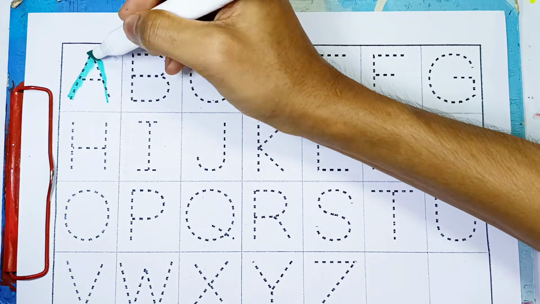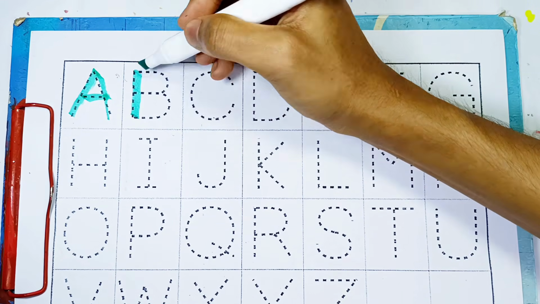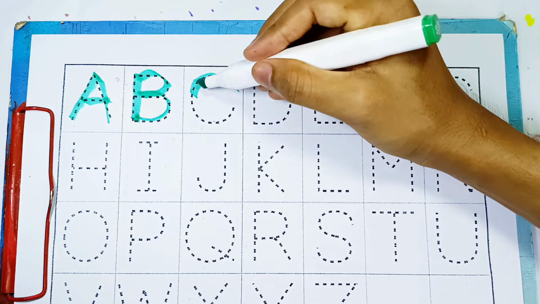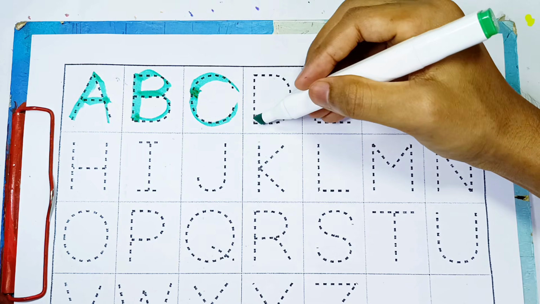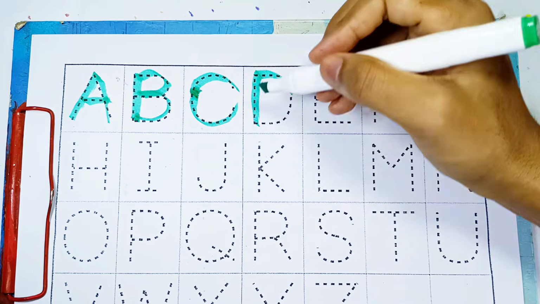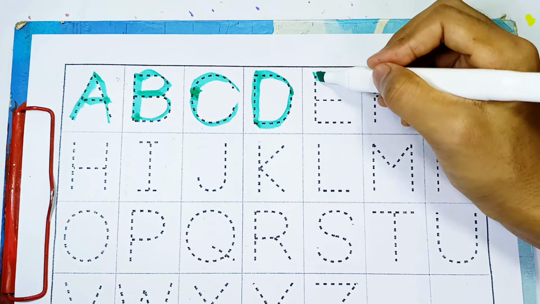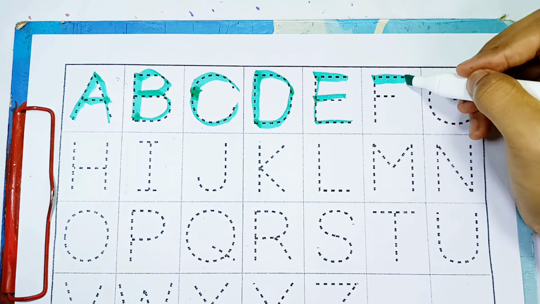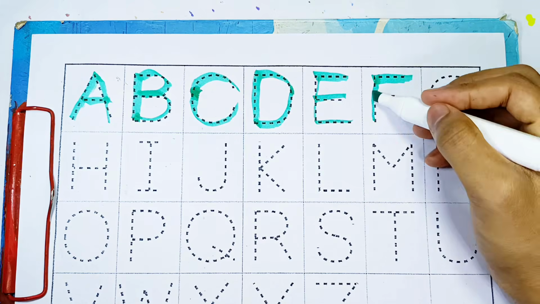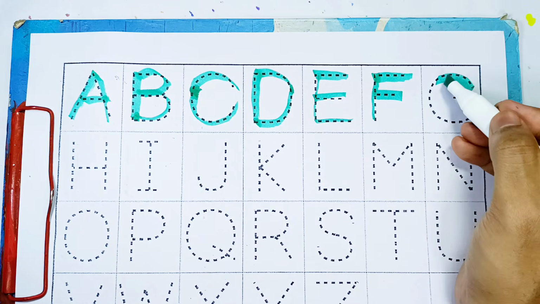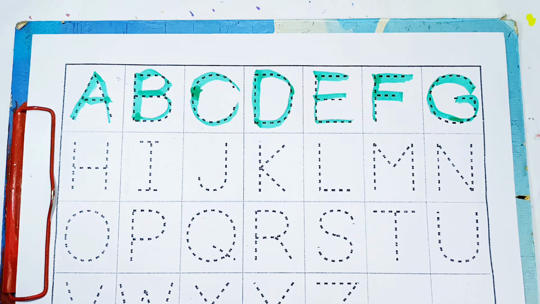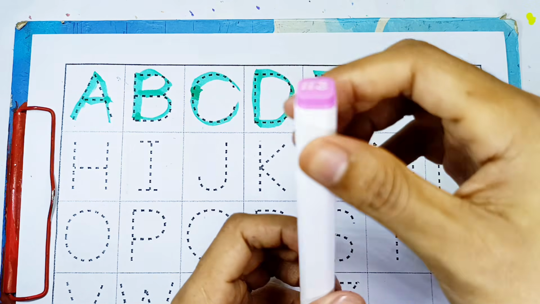A, B, C, D, E, F, G. The next one is H. Pale pink color.